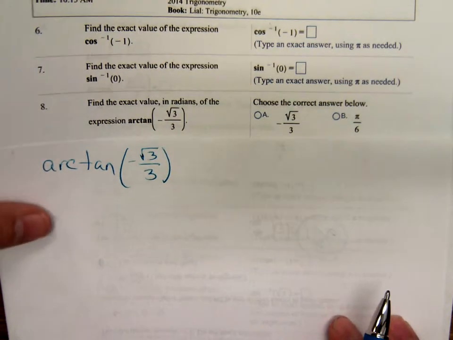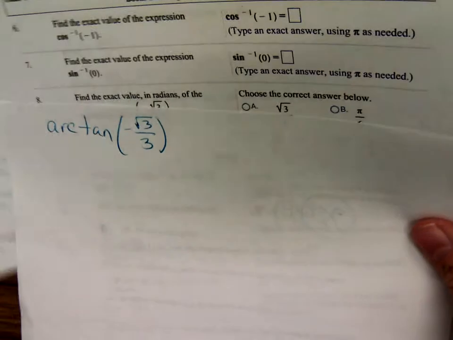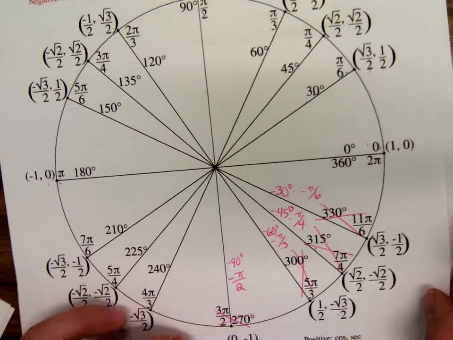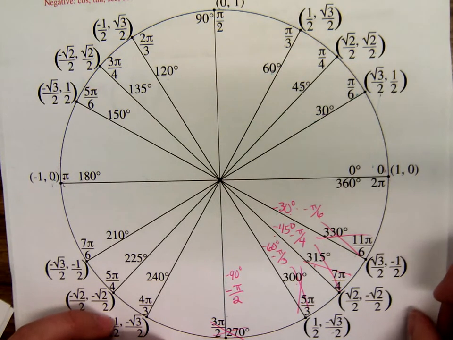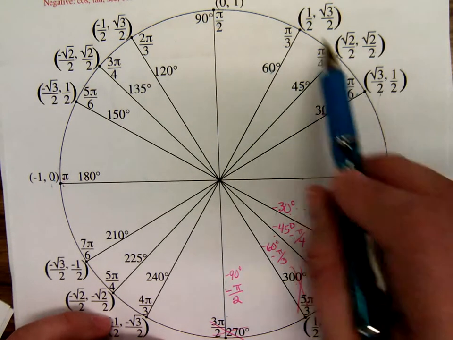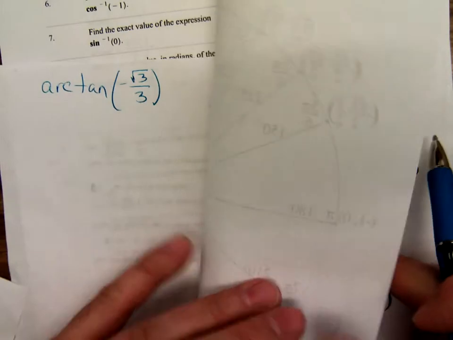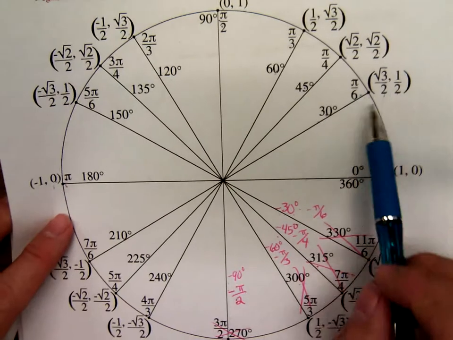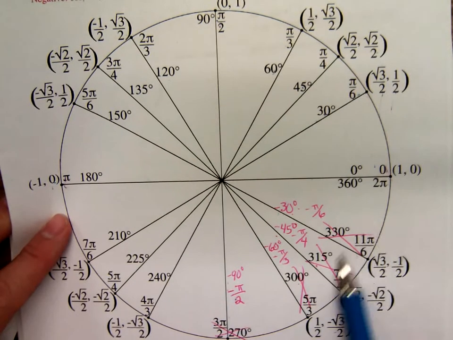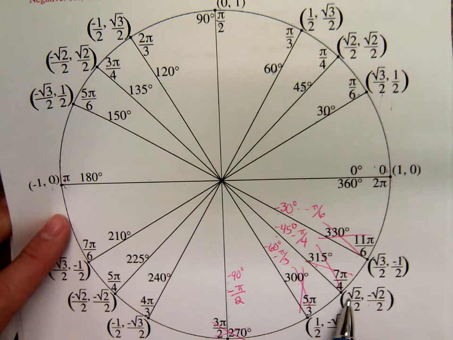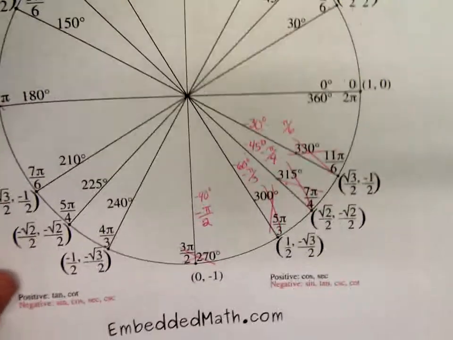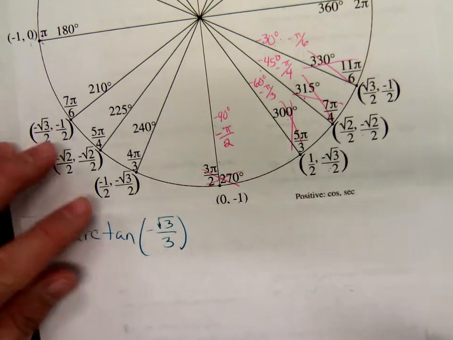So I need to think of the unit circle. And what part of the unit circle are we going to be looking at if this is arc tangent? Negative pi over 2 to pi over 2. Since it's a negative number, it's not going to be quadrant 1. It's going to be down here in quadrant 4. So you sort of have to go through each one of these and see which one, if you go sine over cosine, gives negative square root of 3 over 3. Are y'all following my logic?